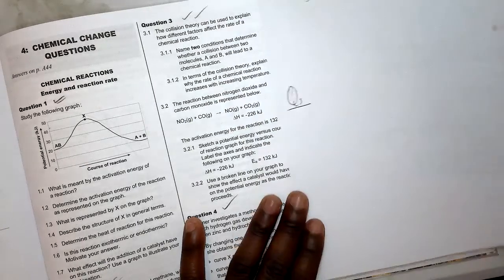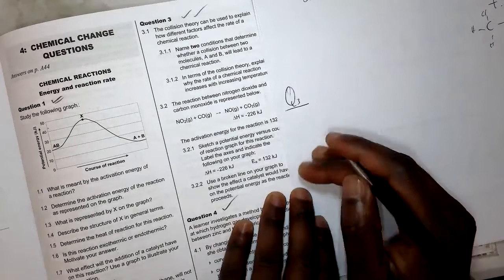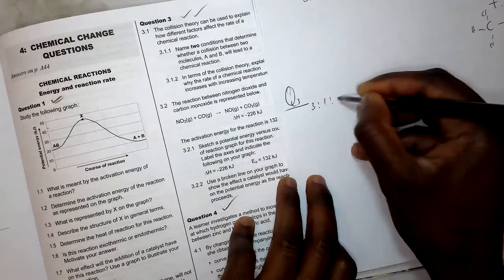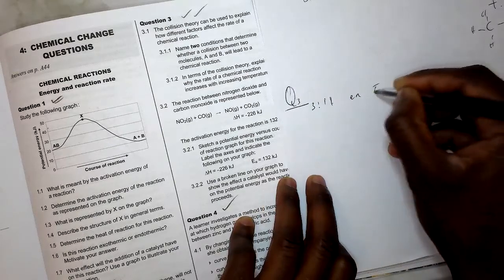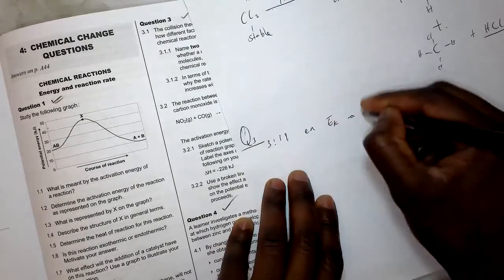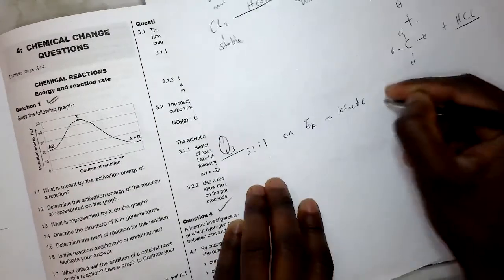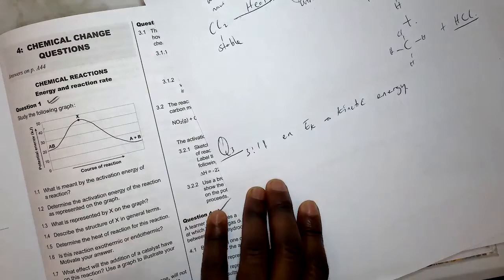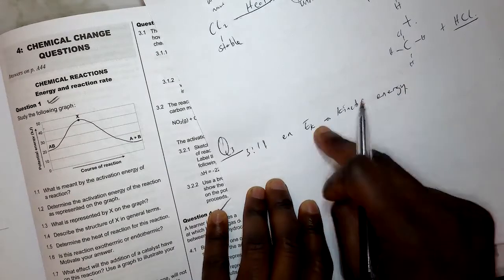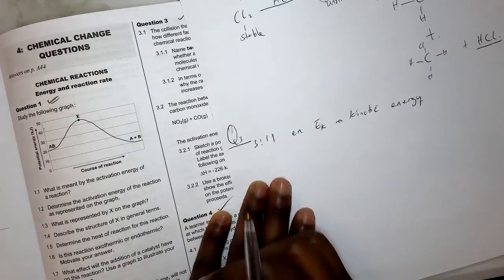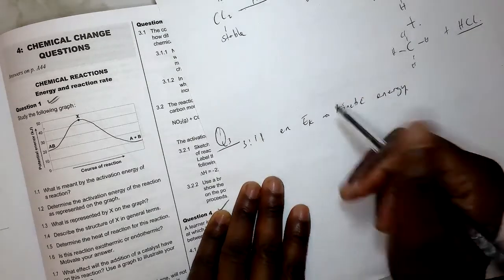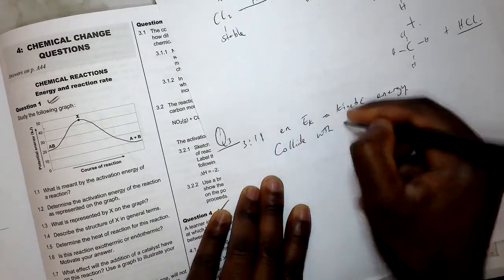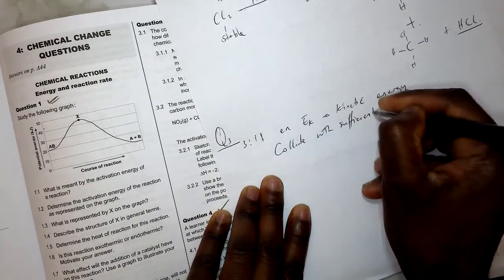And we know that here, your particles must have enough what? So this was 3.1.1. They must have enough EK, which is kinetic energy. So they need enough kinetic energy for collision. For them to collide, colliding particles must have enough kinetic energy. Most of you are just stating that they must collide, yes, but they must collide with sufficient kinetic energy.